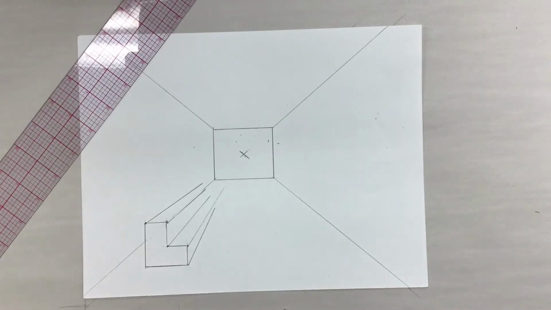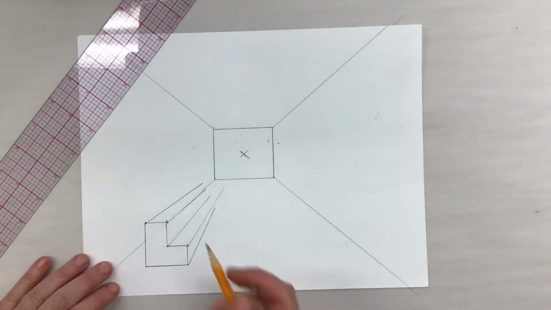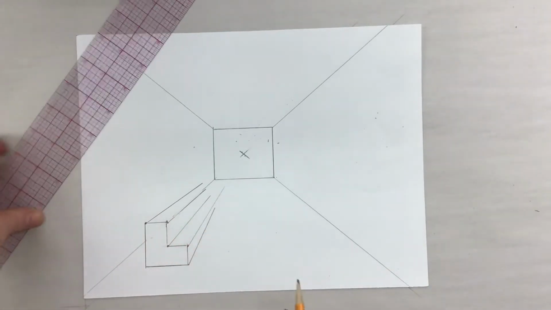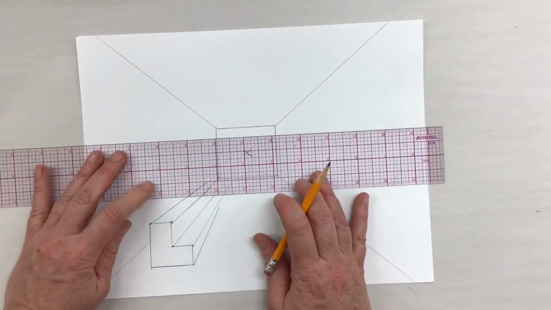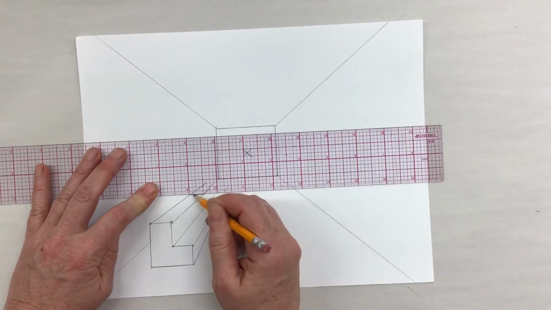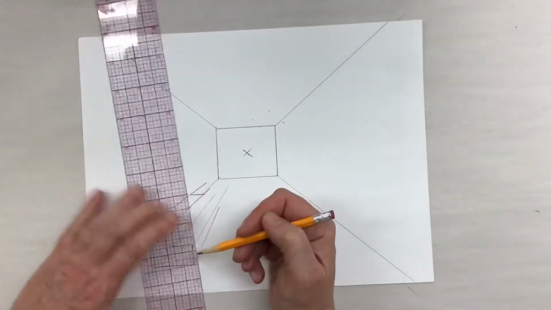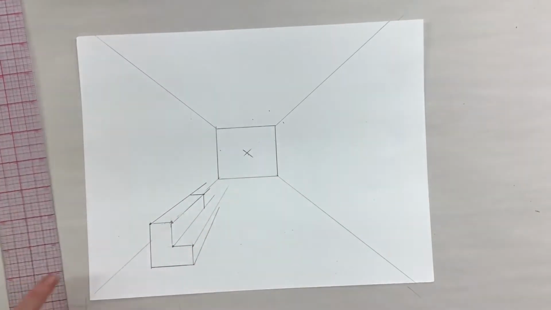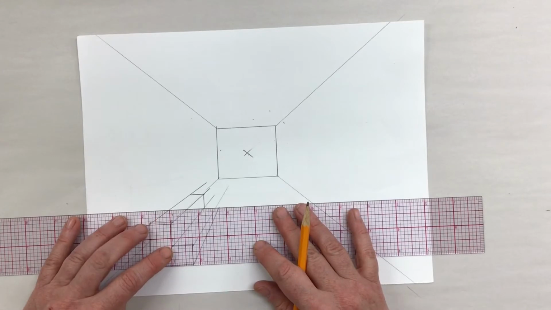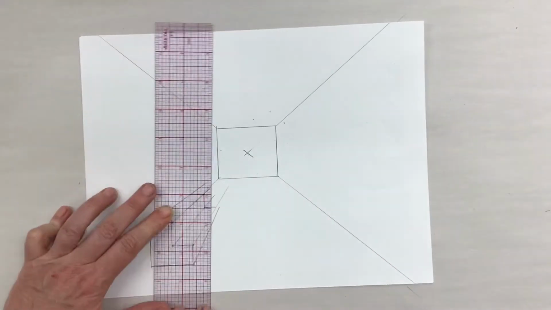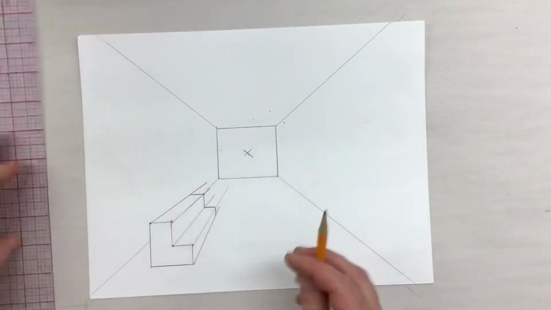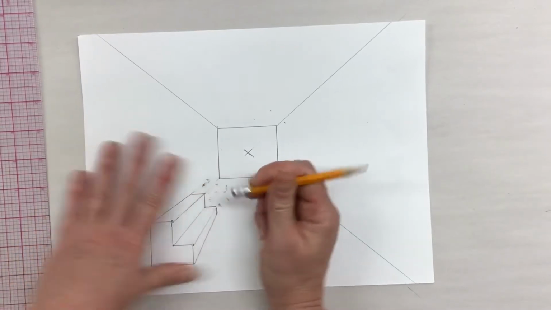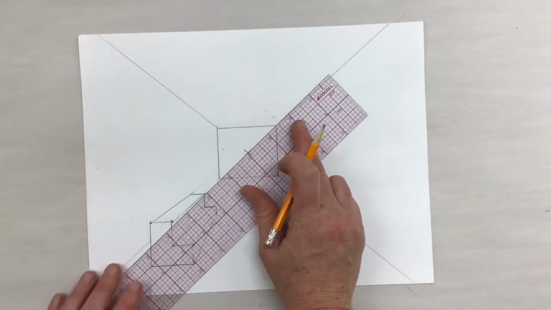Step 3 is the same for 3D objects as it is 2D objects, in that the back edges run parallel with whatever the front edge is doing. So I've got a horizontal top. I'm going to make a horizontal top right here that runs parallel. Vertical back, vertical back. Horizontal seat, horizontal seat, vertical front. And then I can erase out those extra lines. So pause the video now and draw your back edges.